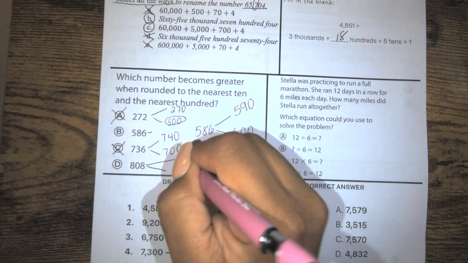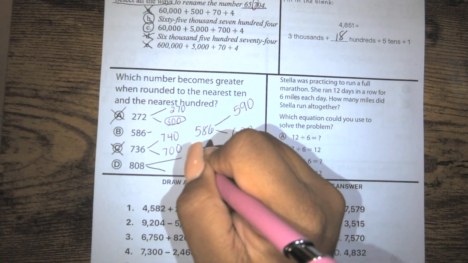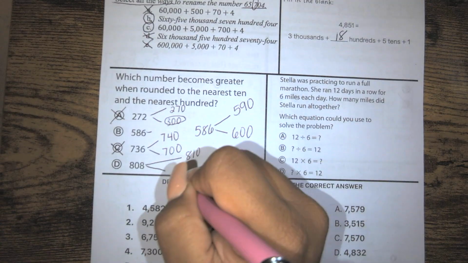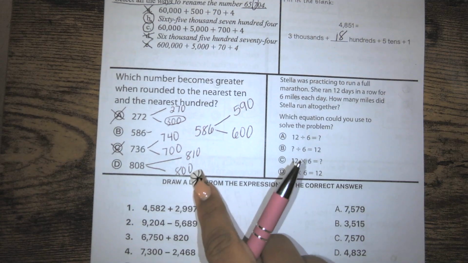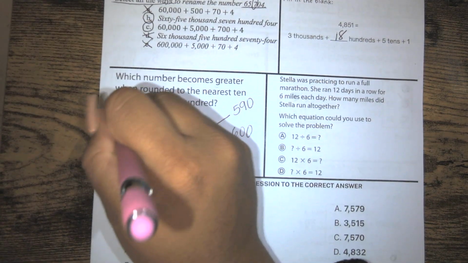808. Yes or no? 808 rounded to the nearest 10 is 810. Rounded to the nearest 100 is 800. To round to the 100 it rounds down. So my answer is B.